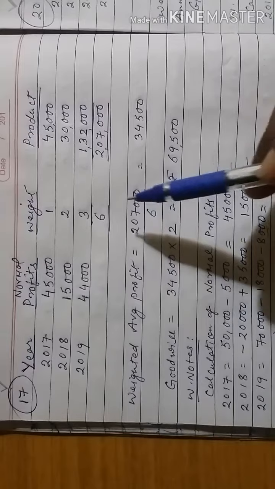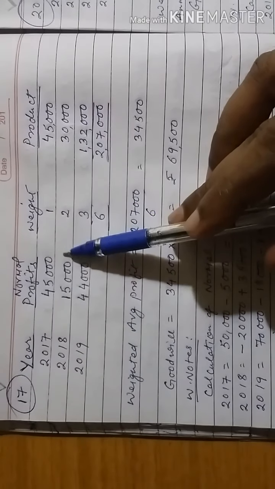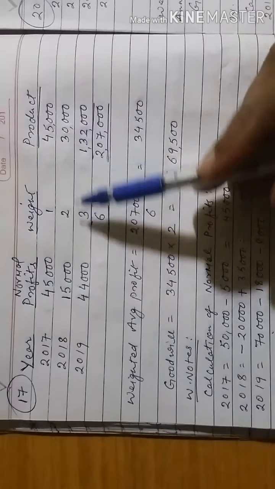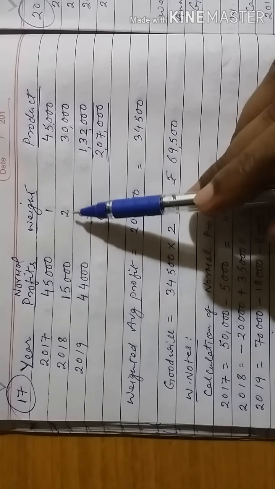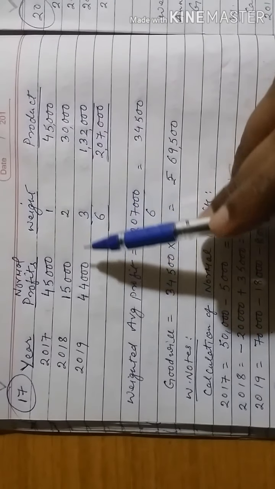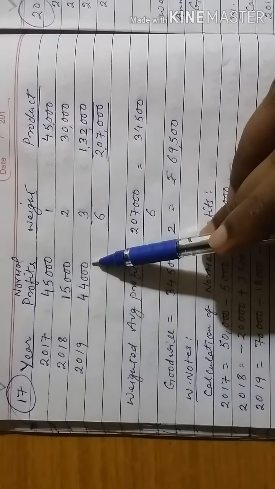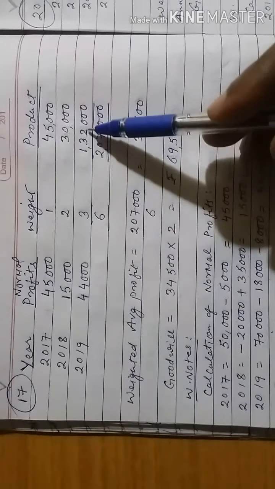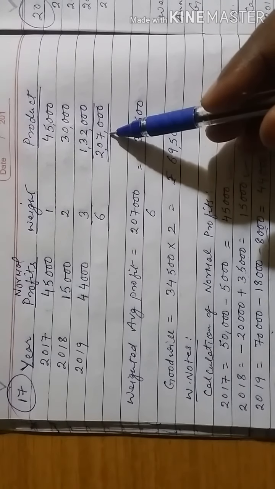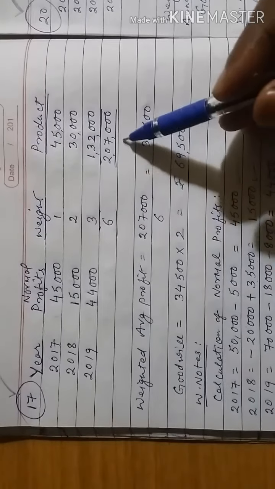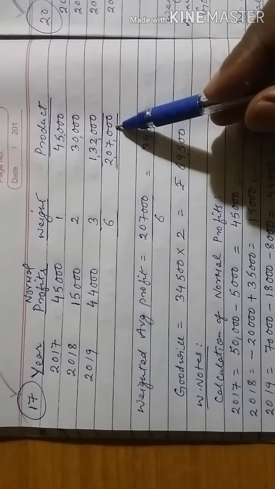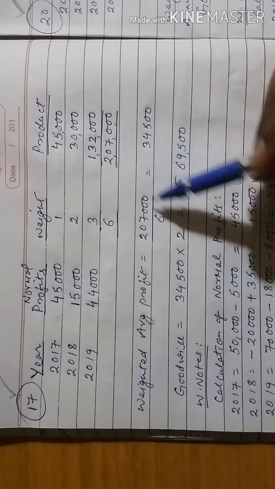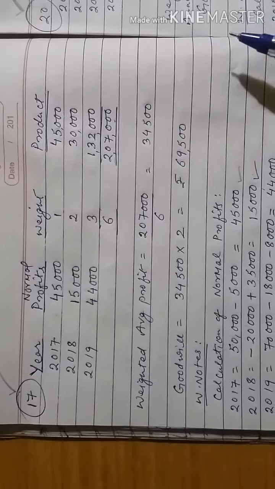So in 2017, 45,000 into 1, 45,000. 2018, 15,000 into 2, 30,000. 2019, 44,000 into 3, 1,32,000. Now the total of the products comes to rupees 2,07,000. Now what is the average profit?